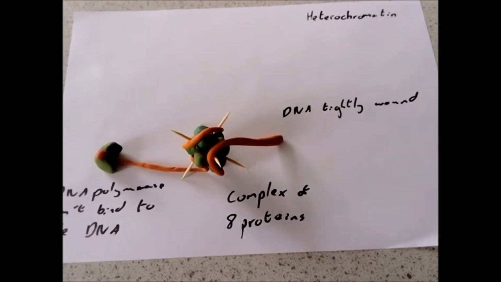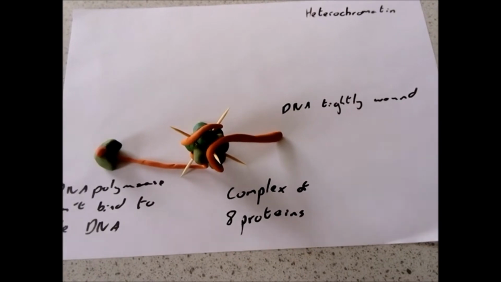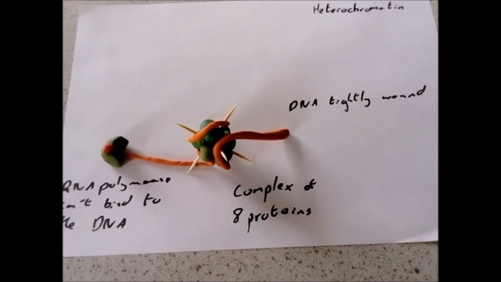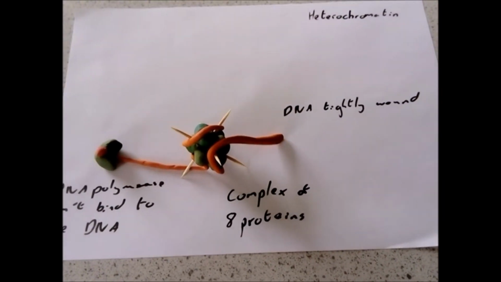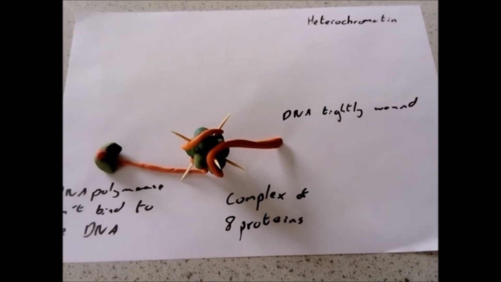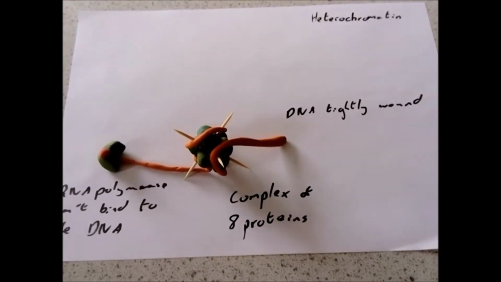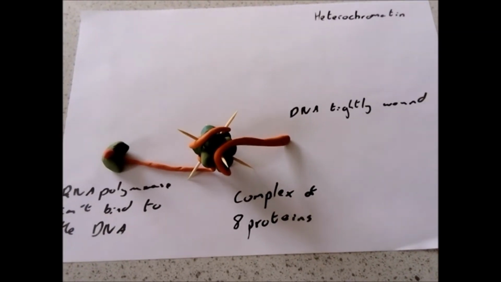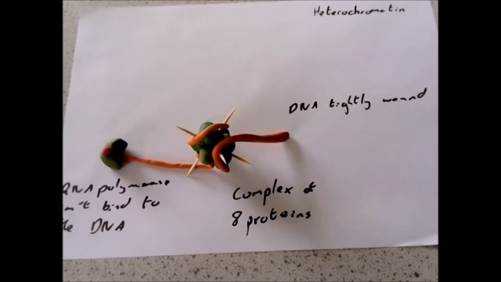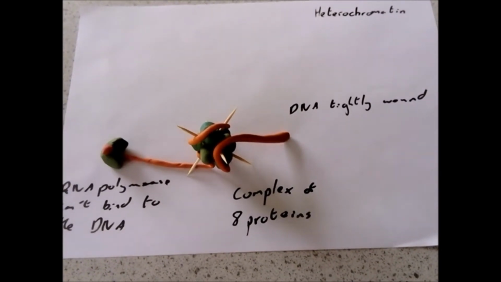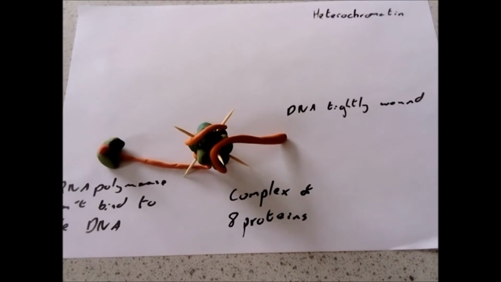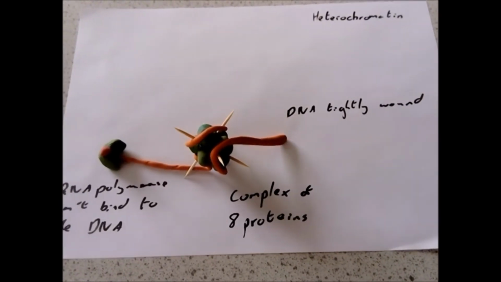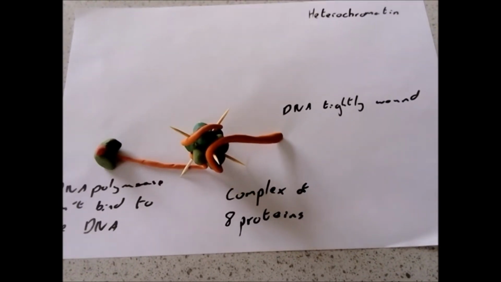During mitosis, we don't want any of the genes to be transcribed as the DNA could become damaged, and all of the energy that the cell's using needs to be used physically for mitosis, not to carry out any protein synthesis. So the DNA gets tightly wound to form heterochromatin.